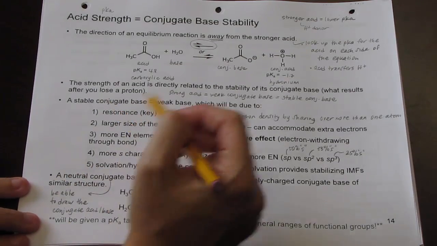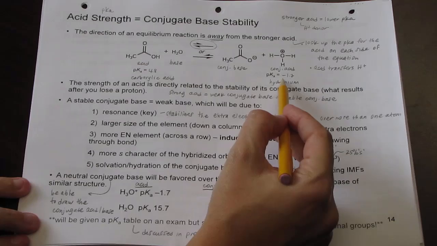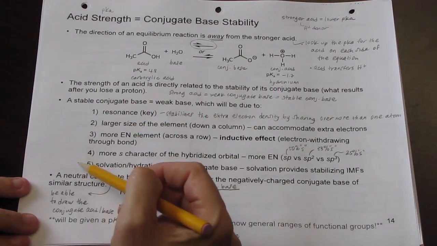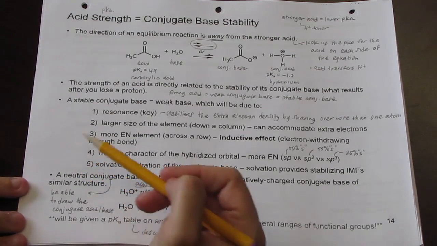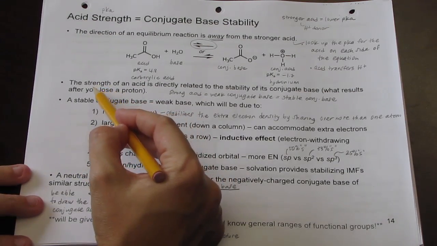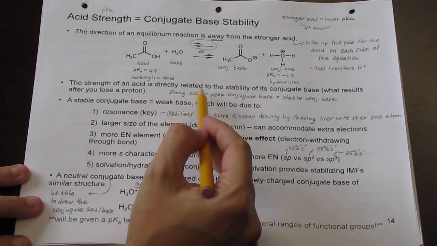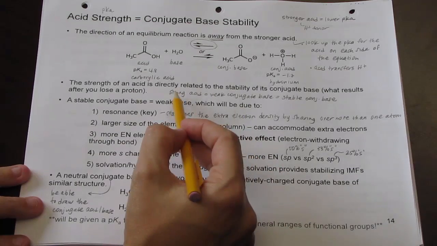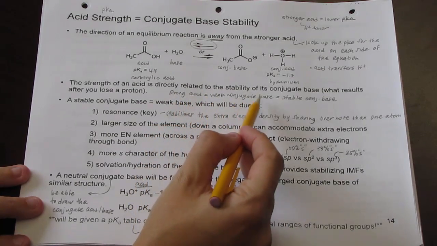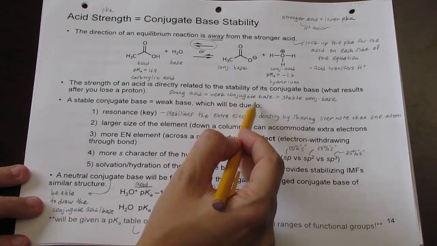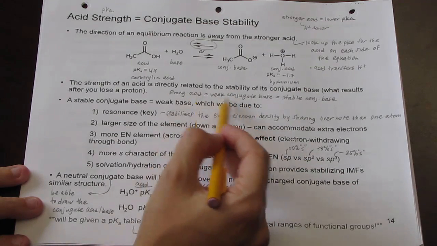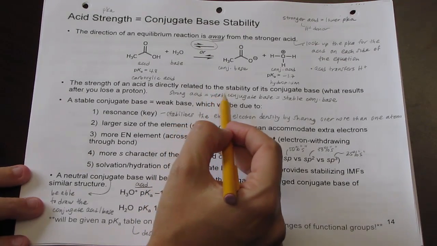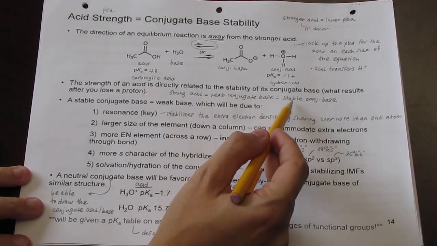So when we talk about acid strength, why is hydronium a stronger acid than a carboxylic acid? And so we're going to have 5 factors in this section that talk about acid strength. And it is important to note that the strength of an acid is directly related to the stability of its conjugate base. Okay, so a strong acid equals a weak conjugate base. I had mentioned this before, that it's an opposite relationship when you have a conjugate relationship. If one is strong, the other is weak. When we say weak conjugate base, we mean stable.